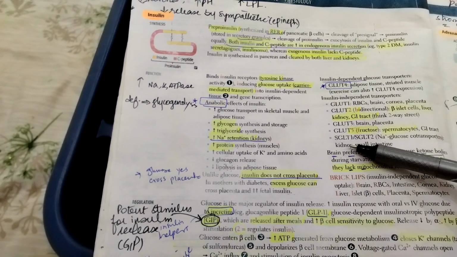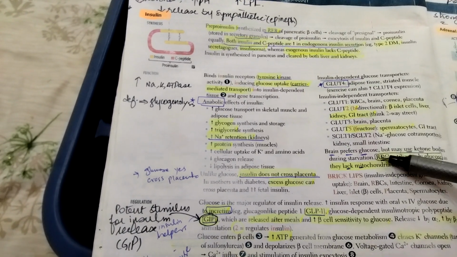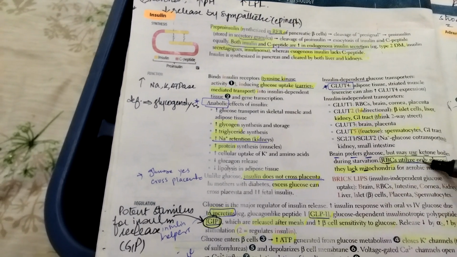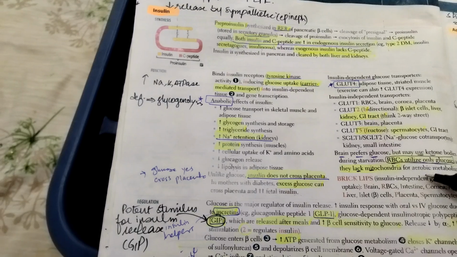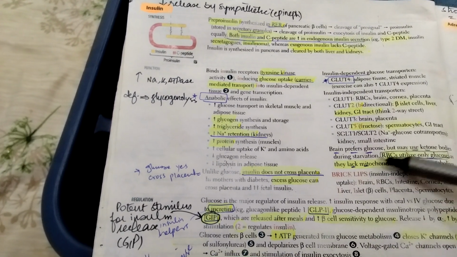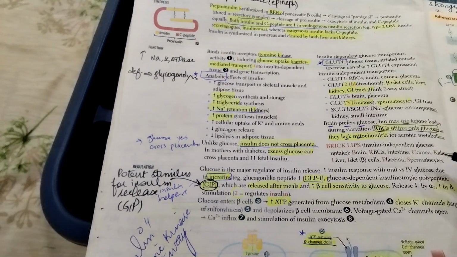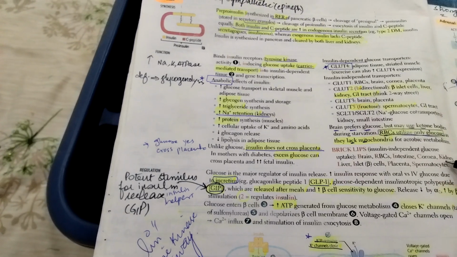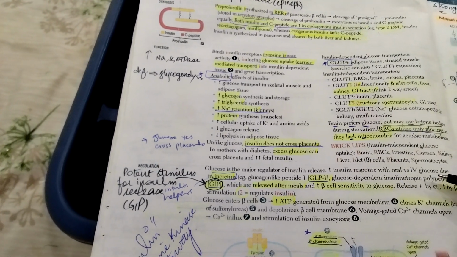And then there are SGLT1 and SGLT2 inhibitors, that is sodium glucose cotransporters. They are present in the kidneys and small intestine, we know that. Then the brain prefers glucose, but it can also use ketone bodies during starvation. And also these are some high yield points. RBCs utilize only glucose. Why? Because they lack mitochondria for aerobic metabolism, so they utilize only glucose, right? So this was basically the mnemonic for insulin independent glucose transport. These all I have already told you.